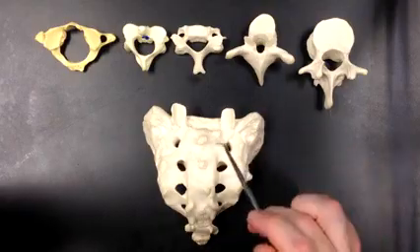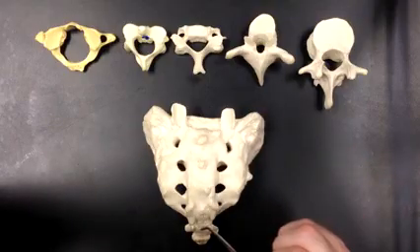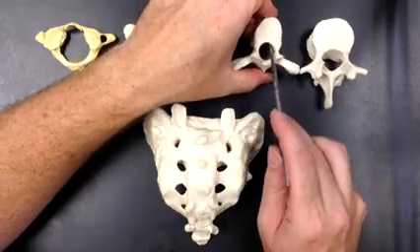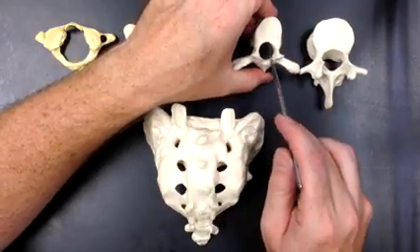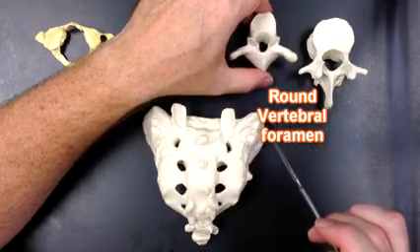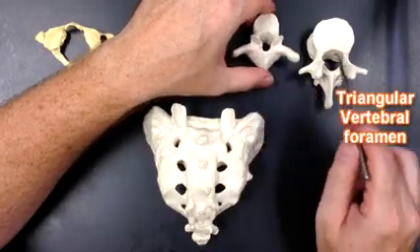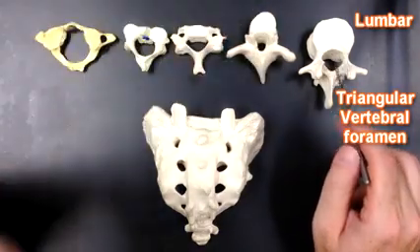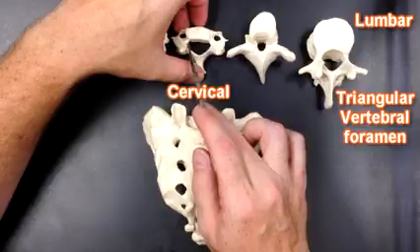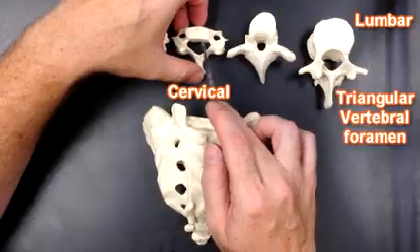Now let's look at these two vertebrae to see some distinguishing features. If we look at the vertebral canal, in the thoracic spine, it's nice and round. The spinal cord would fit in there. In the lumbar spine, it's triangular shaped. And if we look at a typical cervical vertebra, it's also triangular shaped. Okay.